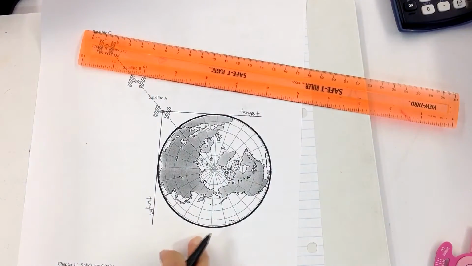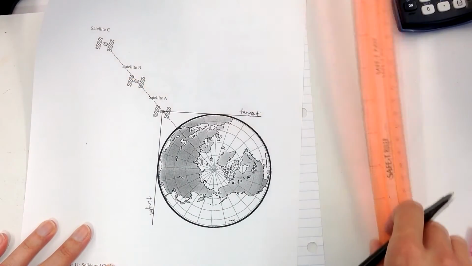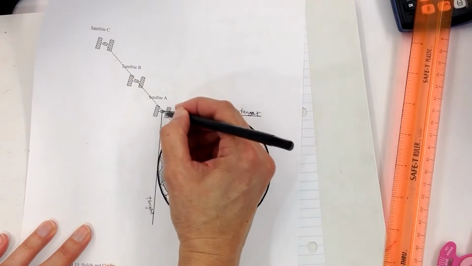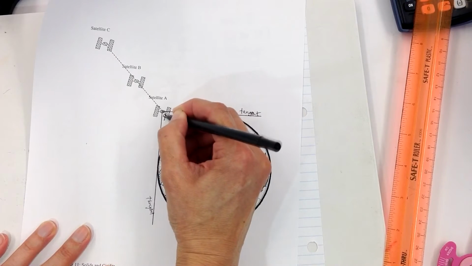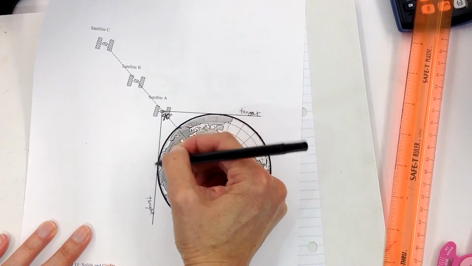It looks like a 90-degree angle, you think? Well, we're going to have to find that. So, part B says, draw a quadrilateral ADEF that connects satellite A, the points of tangency, and the center of the Earth. If the measure of satellite A is 90 degrees, what is the measure of the equator's arc that is in view? Explain how you know. So if we know this is 90 degrees, they're telling us, yes, indeed, this is 90 degrees. Can we find this arc right here?